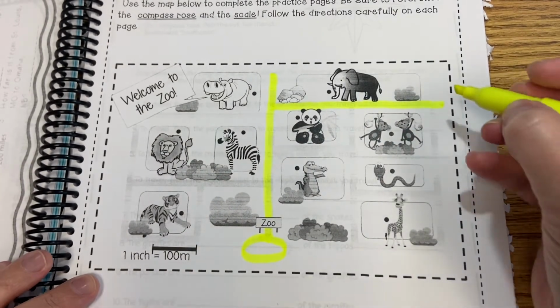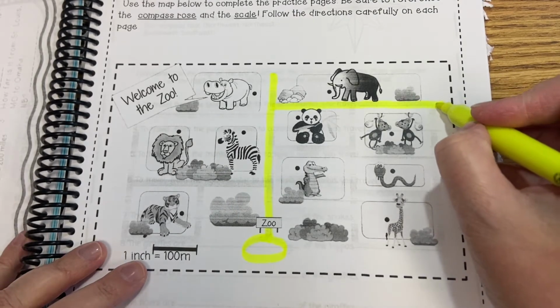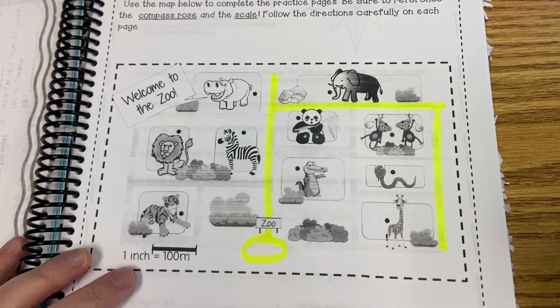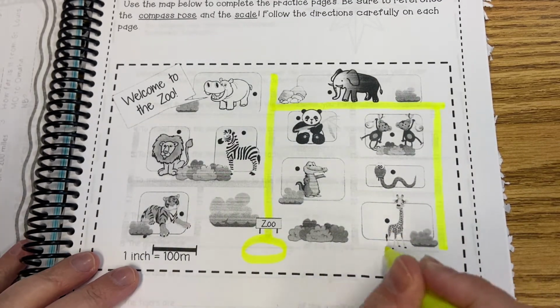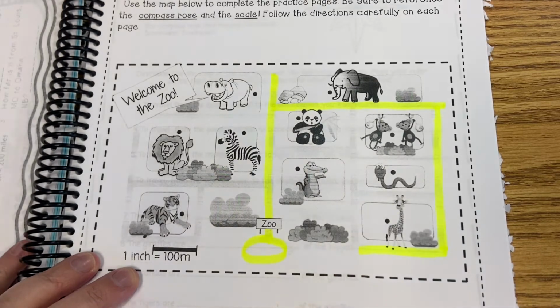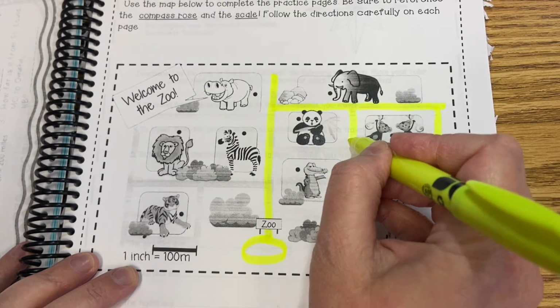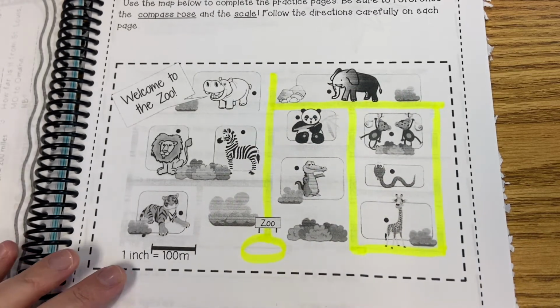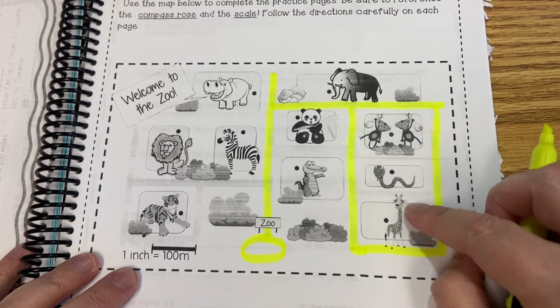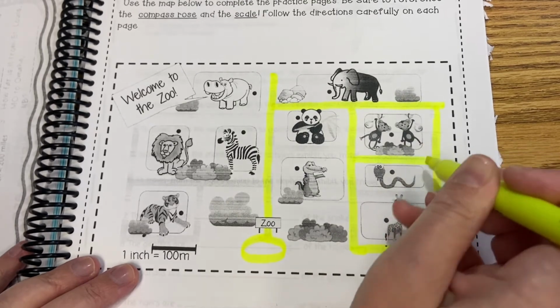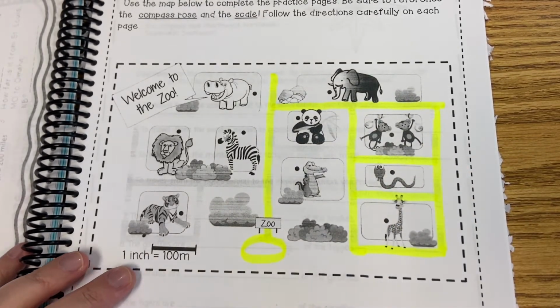And then we're going to come down. We come around the giraffe. Finish this path here. And then, of course, there's a path in between these exhibits, the monkey and the snake and the giraffe. This monkey, there's a line going through the alligator.